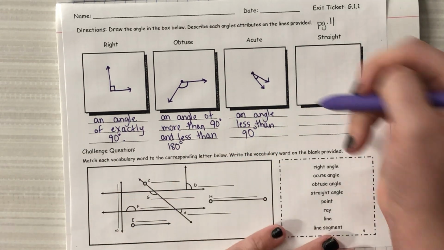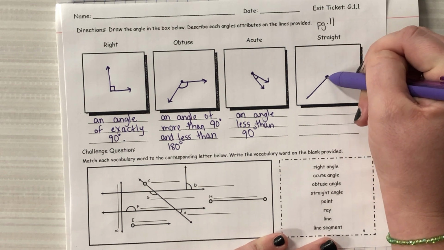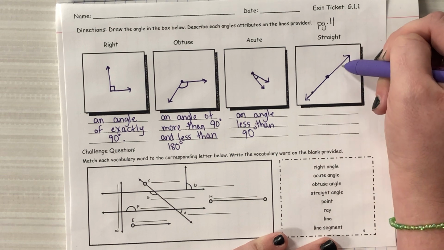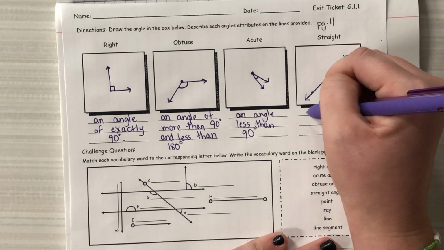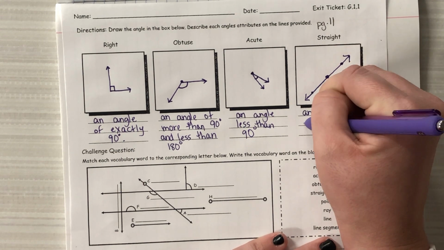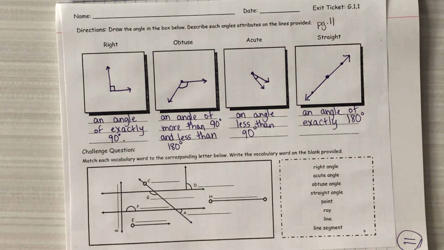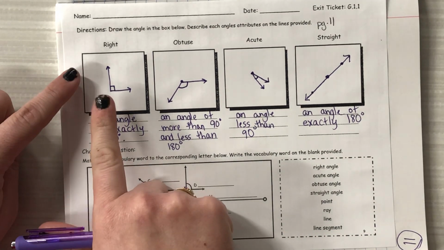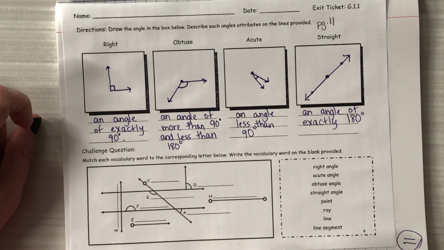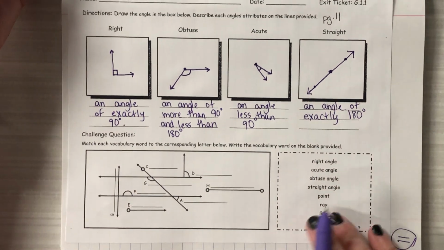And then my straight starts with a vertex. This time I'm going to draw my straight line through at an angle. I'm going to draw my 2 points. And this definition is an angle of exactly 180 degrees. So we were able to remind ourselves and review the 4 different types of angles and then their attributes or how we would describe them.